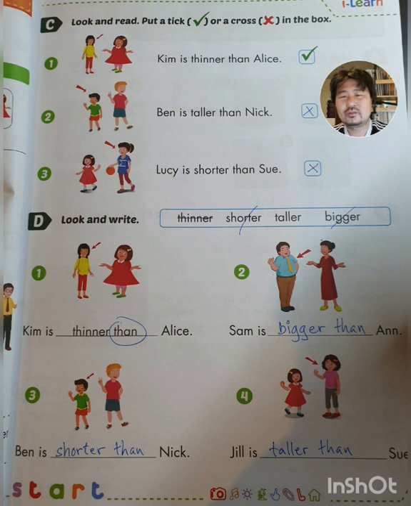And number 3, Lucy is shorter than Sue. Nope, it is also incorrect, because the arrow points to the girl to the right and she is taller, she is not shorter. So Lucy is the one to the left and she is shorter than Sue, so that is also incorrect. Then D, look and write. Kim is thinner than Alice. That is correct, because the book has already given you that.